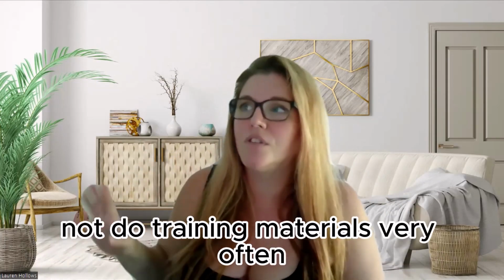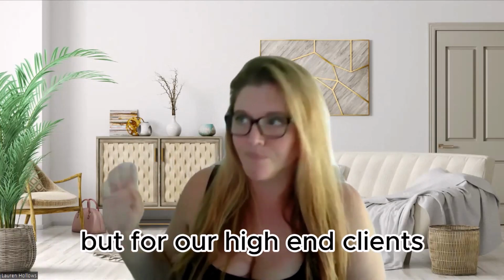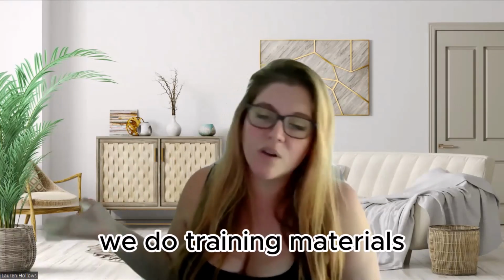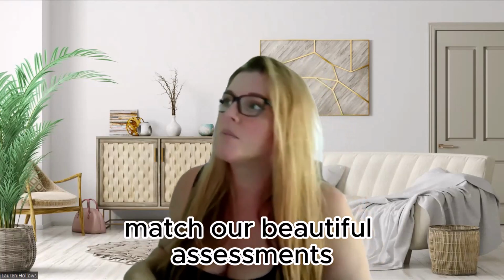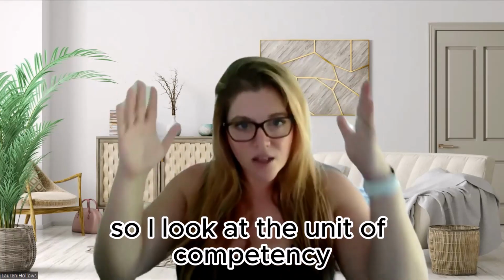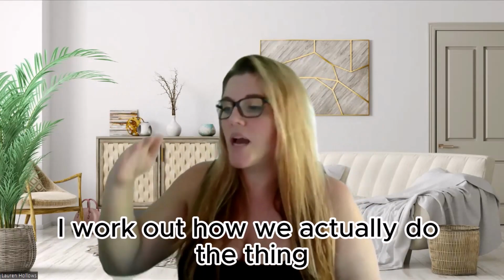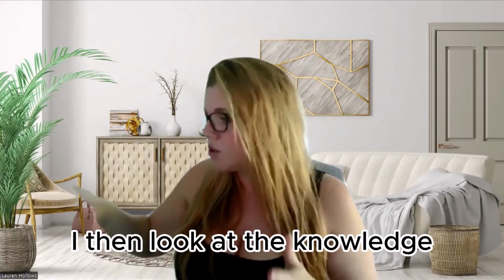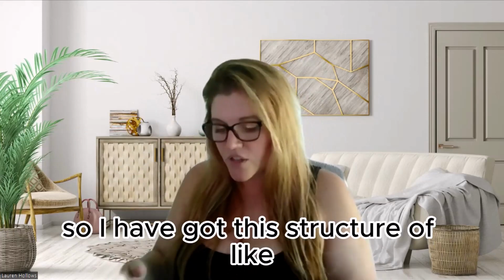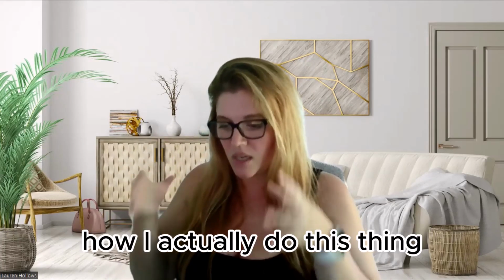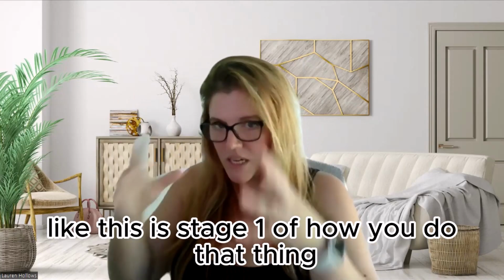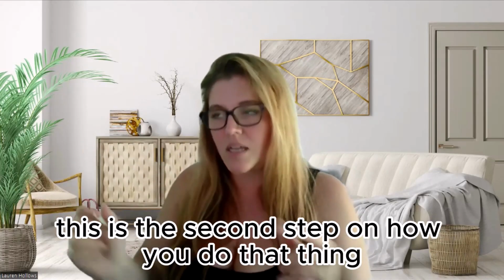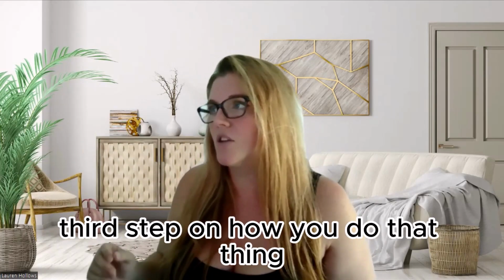We don't do training materials very often, but for our high-end clients, we do, because we've got to make sure the training materials match our beautiful assessments. So I look at the unit of competency. I work out how you actually do the thing in the real business world. I then look at the knowledge. So I've got this structure of how I actually do this thing. This is stage one of the project. This is stage one of how you do that thing. This is the second step. This is the third step.